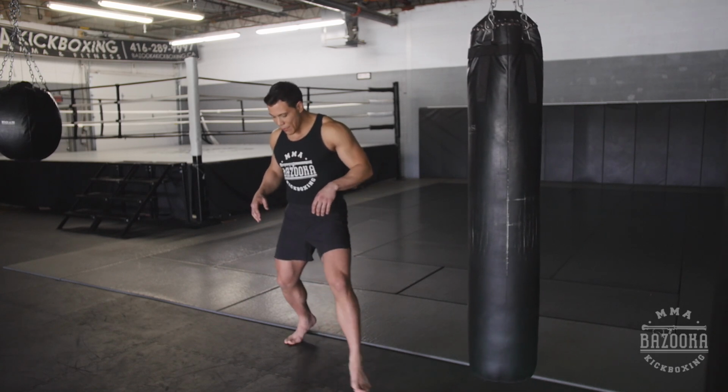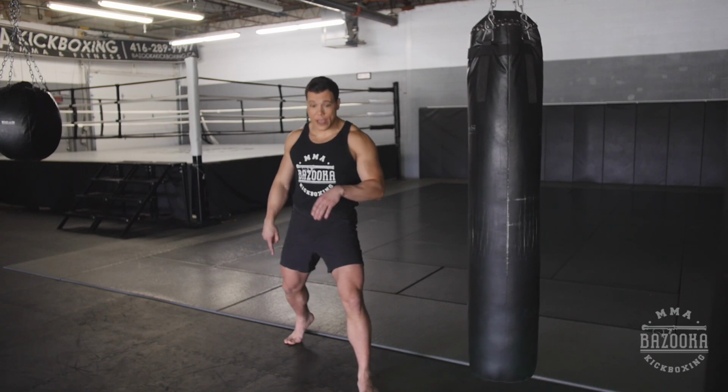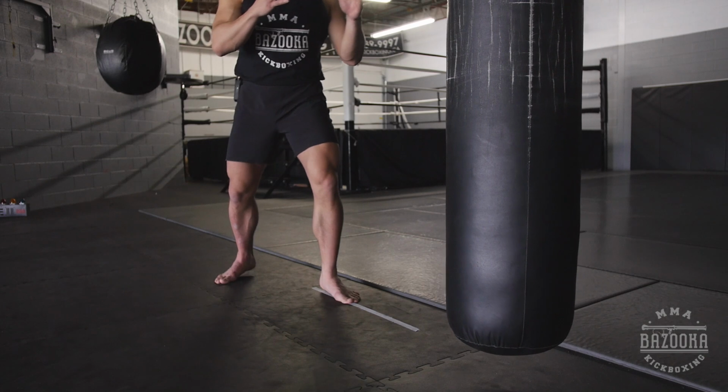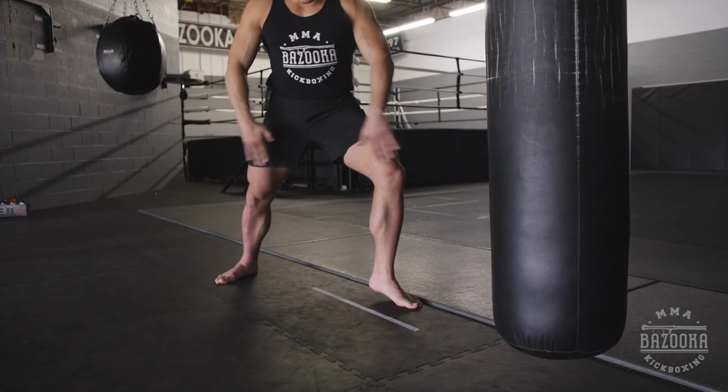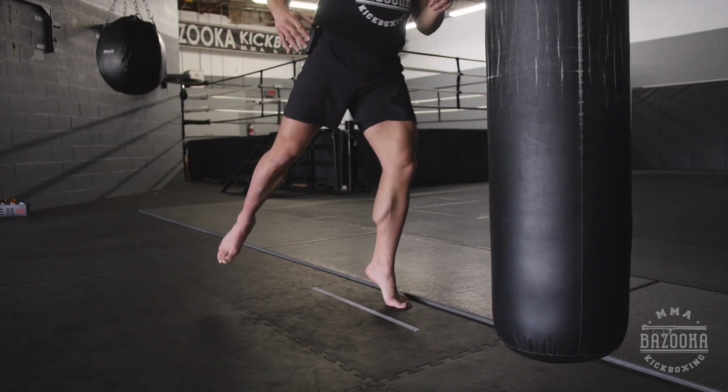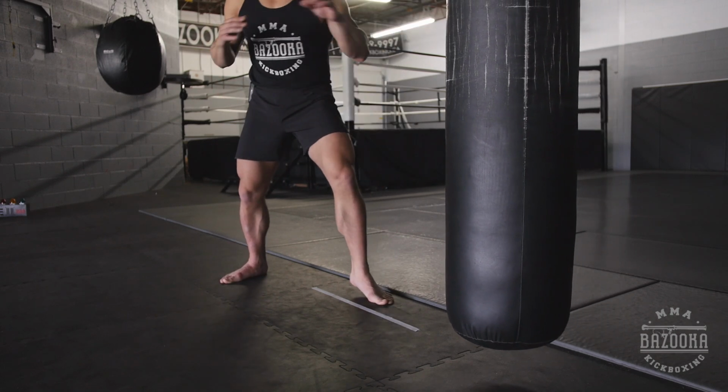So I'm going to step by pushing off my rear calf. I'm stepping just outside of the line, opens my hip, gives me more power. As I step, I lengthen my stance, get outside of that center line, push off, and get good rotation and power.